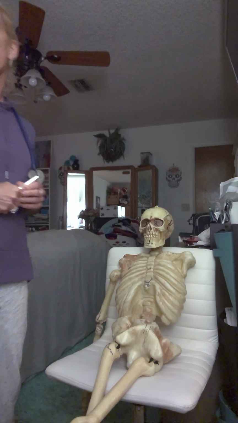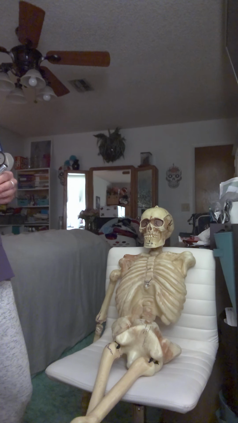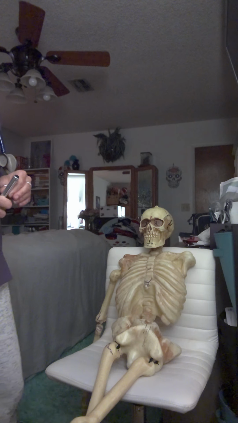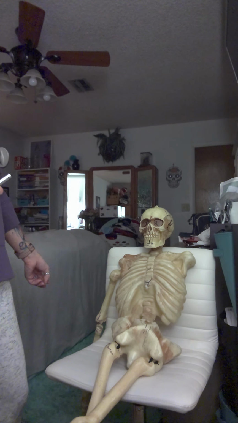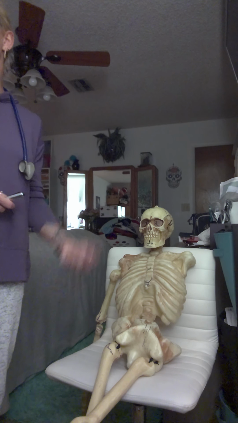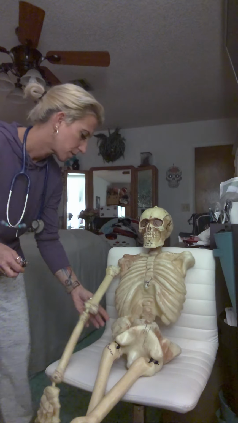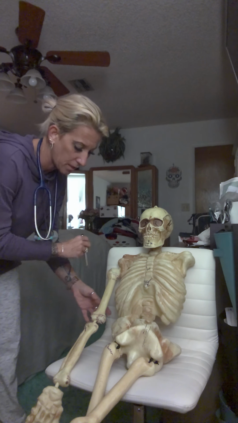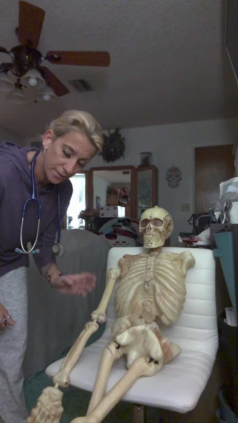So on the tricep reflex, you're going to tap the tricep tendon. So the forearm will be hanging loose, and the tricep should contract. So you just hit it, and the tricep should contract. Kind of the same with biceps.